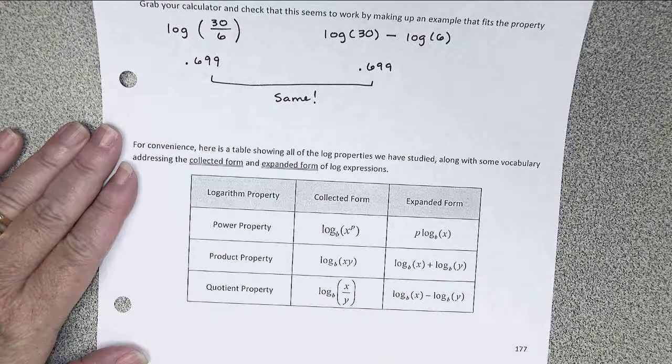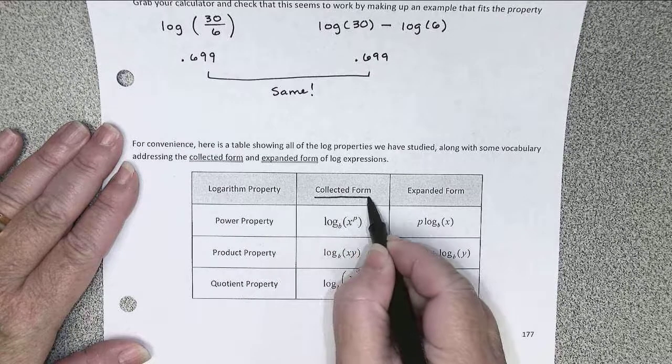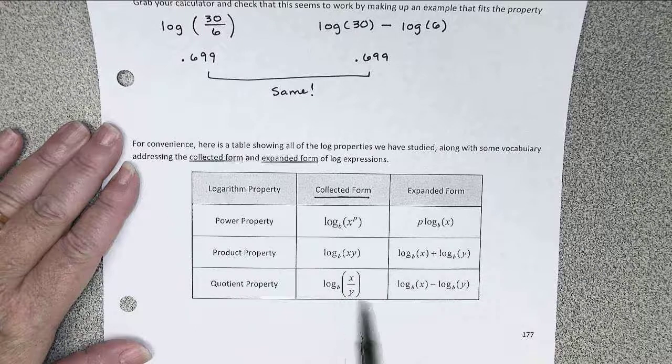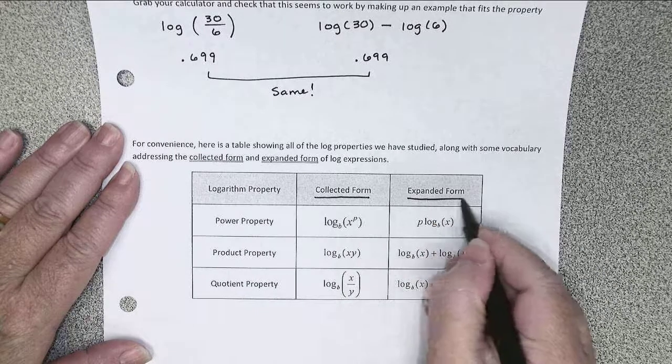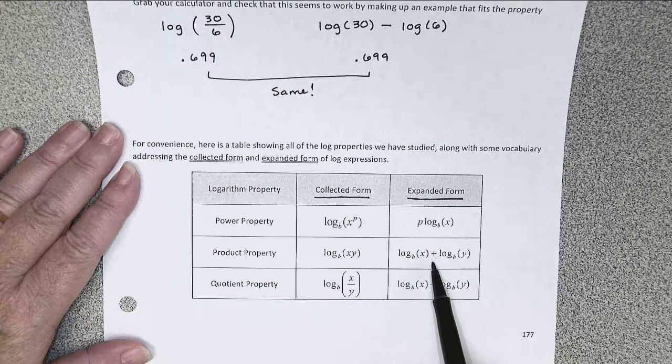Okay. The forms that we have actually have names. The collected form is the power, product, or quotient form. The expanded form is when we bring that power down or separate the product into a sum or the quotient into a difference.